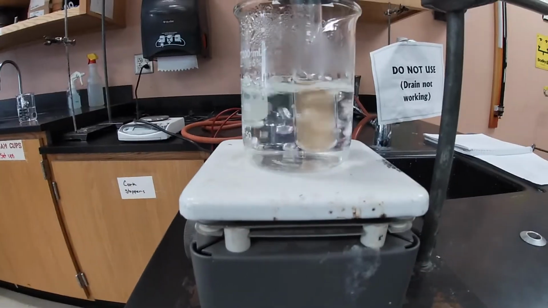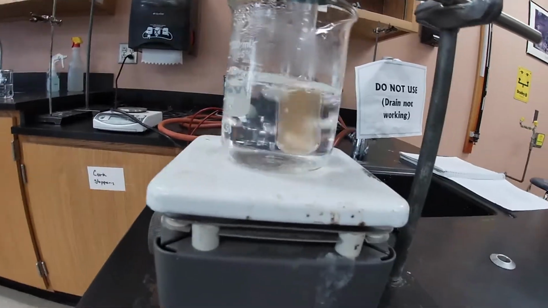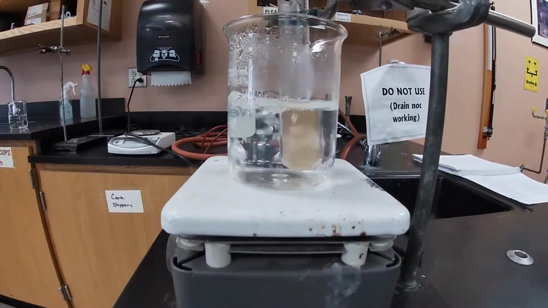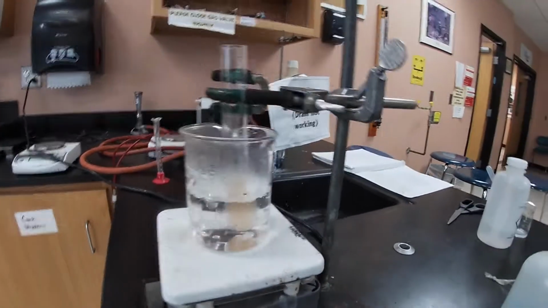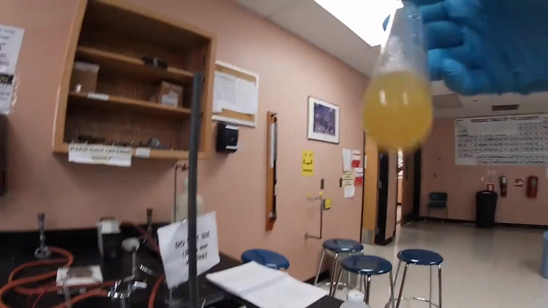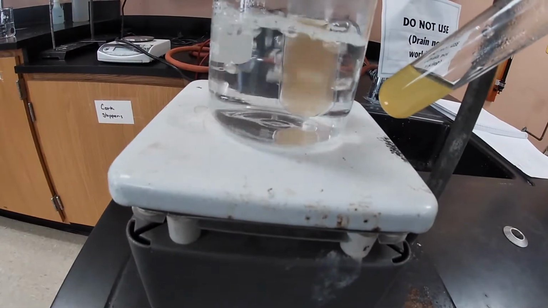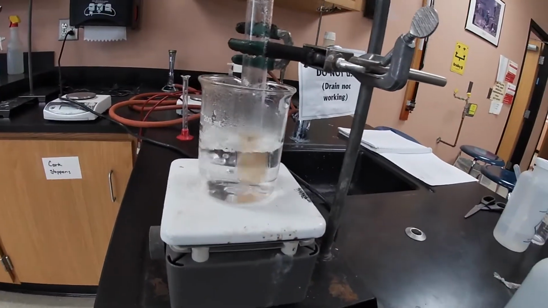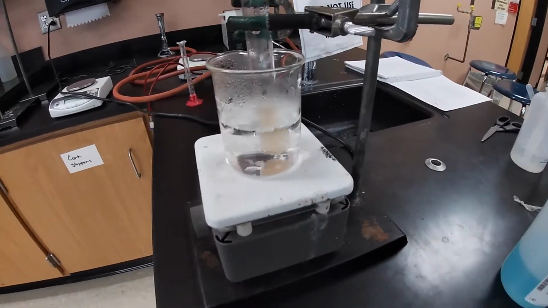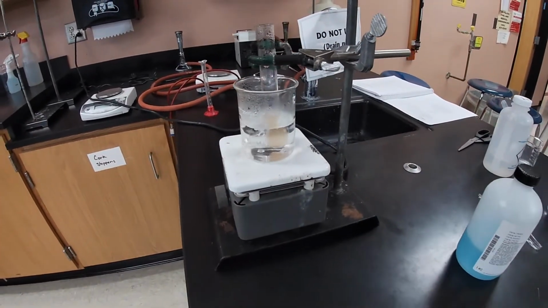Okay, after 5 minutes, as you can see, we got a nice little brown color. So that means that we do have some glucose present, and in comparison, probably not as concentrated, but we do have some glucose in there. And so now all we're going to do is take it out and then compare all 3.